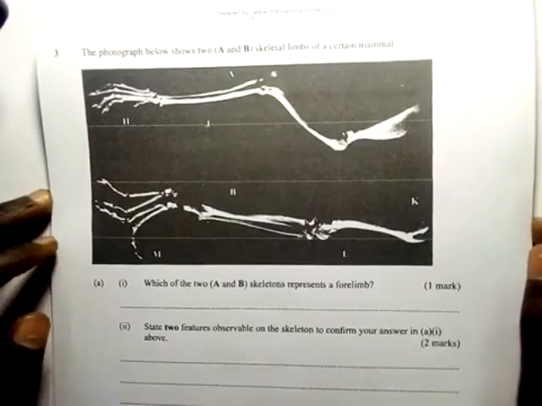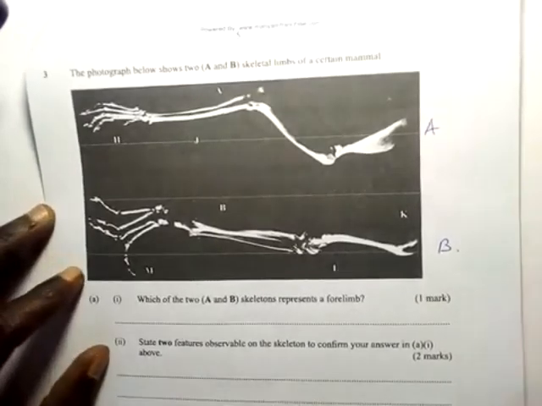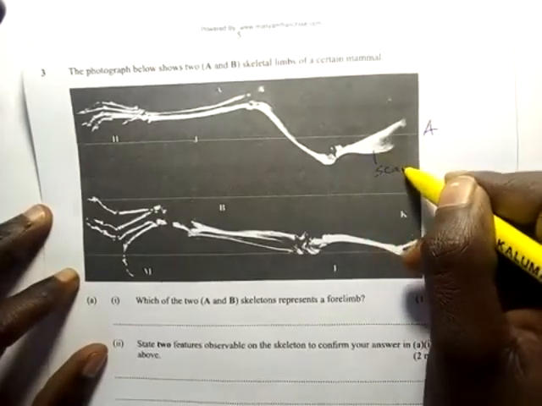In question 3, it says the photographs below show two skeletal limbs of a mammal, A and B. This is A, this is B. Before answering the question, let's look at the structure as well. As you can see, this is the scapula.